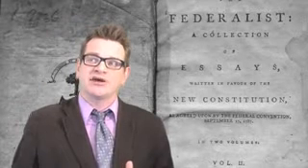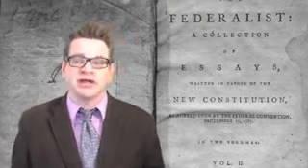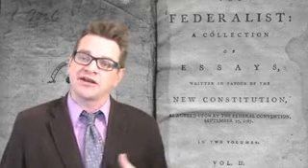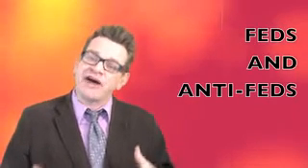This is where we get the Federalist Papers. The Federalist Papers were written by New Yorkers, by Alexander Hamilton, by Virginia, James Madison, and some other guys, John Jay, I think, wrote a few, that argued for this new Constitution, that it was a necessity in order to have a strong government to create order and to protect property and to really guide the country into being powerful and being able to stand on its own two feet. So they were called the Feds. There are Feds and anti-Feds.